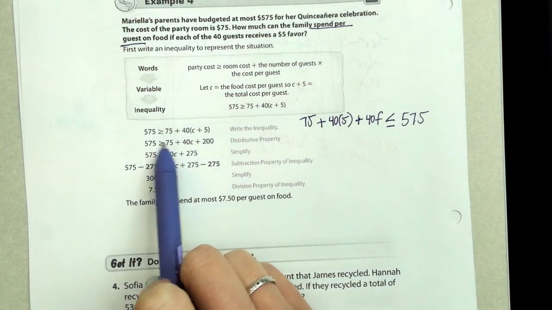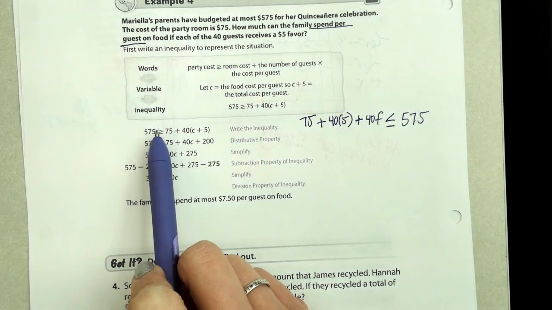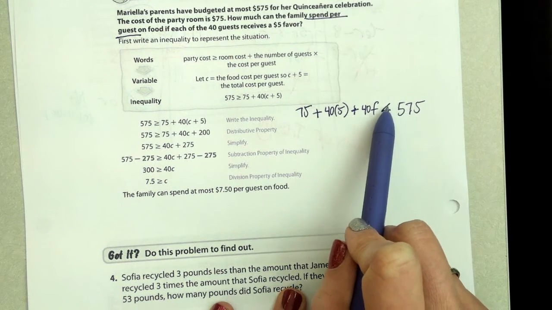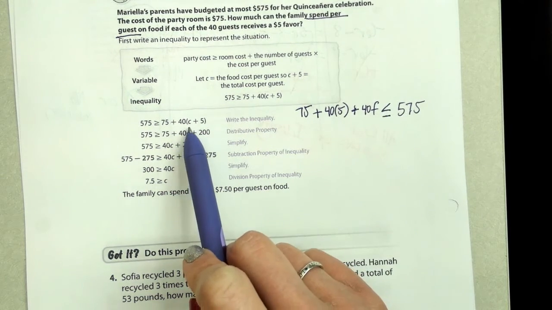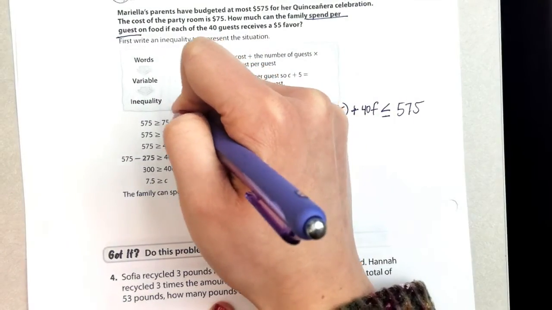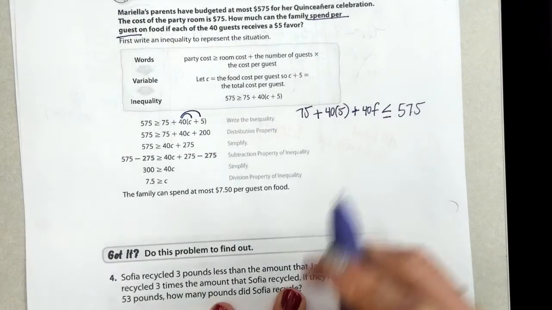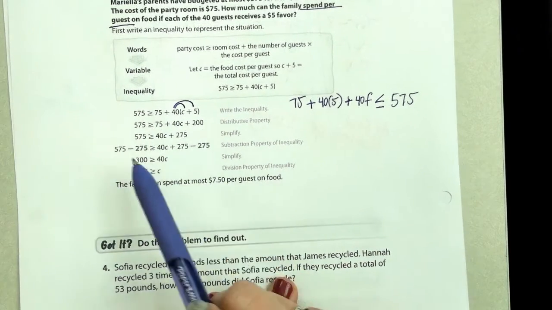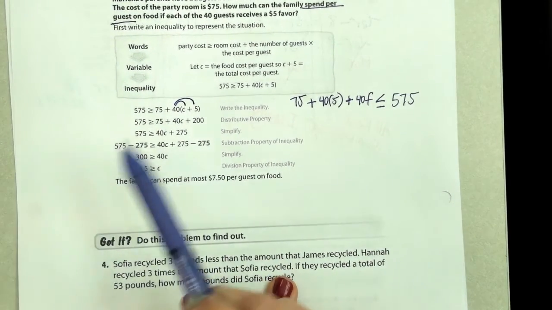Notice mine looks a little bit different than theirs, but we're still doing the same thing. I started with my total on the other side, so I flipped the inequality. And what they did here is they had it before distributing. Mine's just going to be distributed. Either way, you're going to come out with the same answer as this. So you can kind of follow along there.